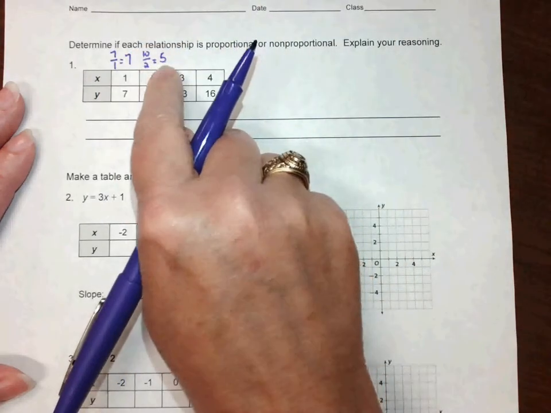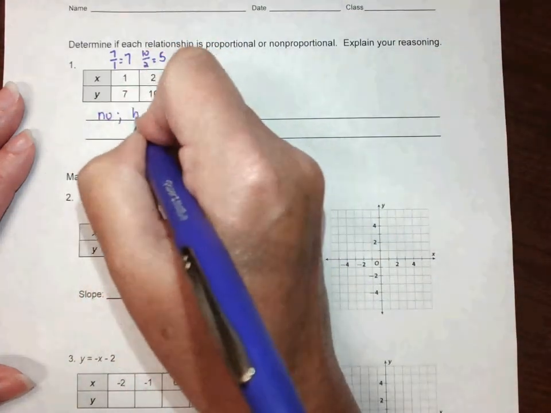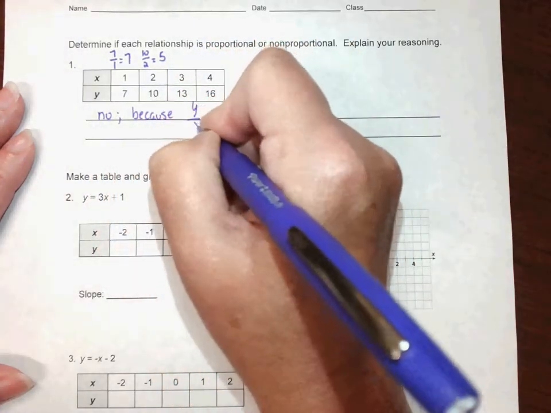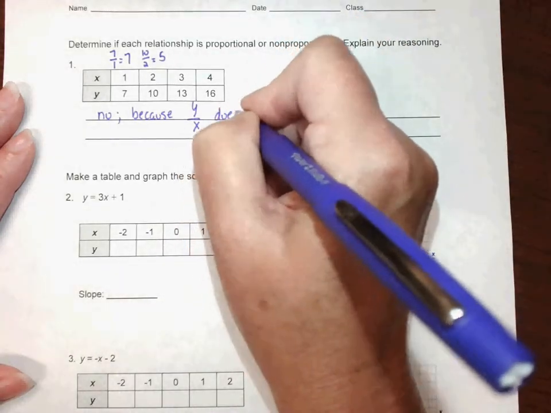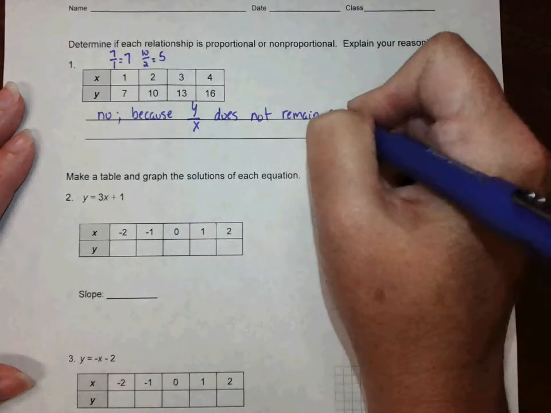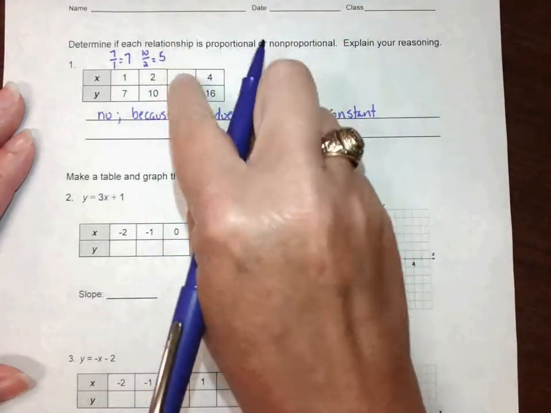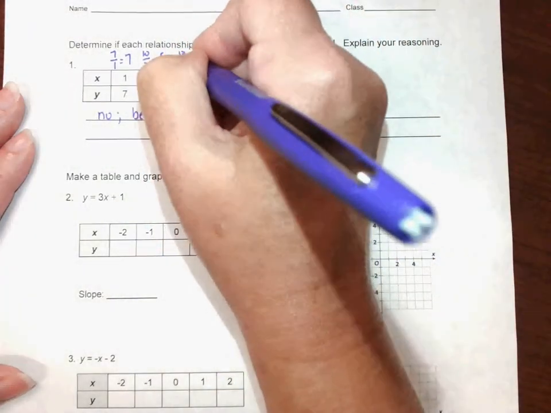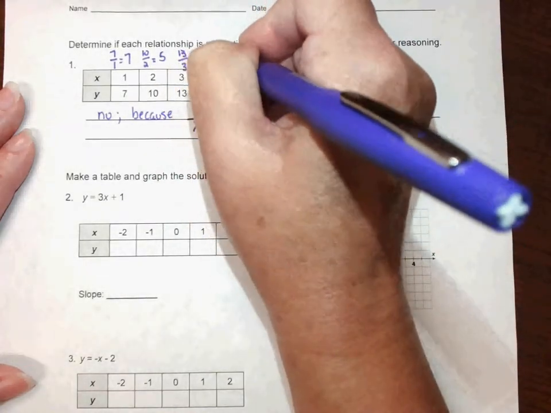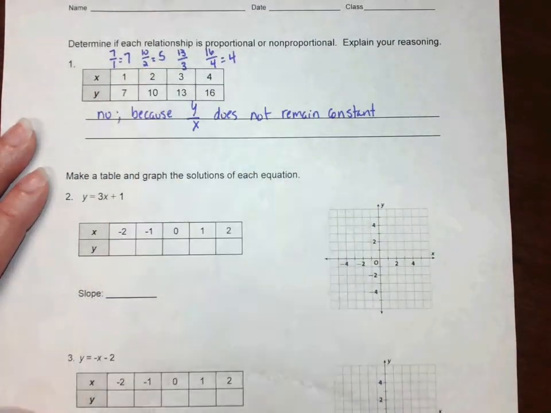I can already tell this isn't constant, so I'm going to say no, because y divided by x does not remain constant. I could keep going. 13 over 3, that doesn't even simplify. And 16 divided by 4 is 4. So it's clearly not constant. I knew that at this point right here.